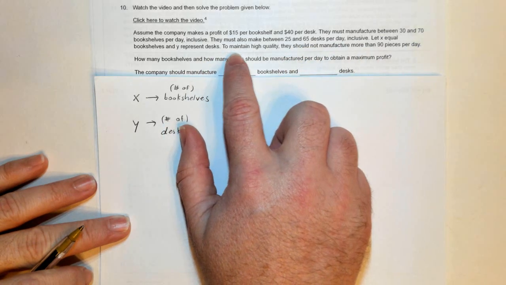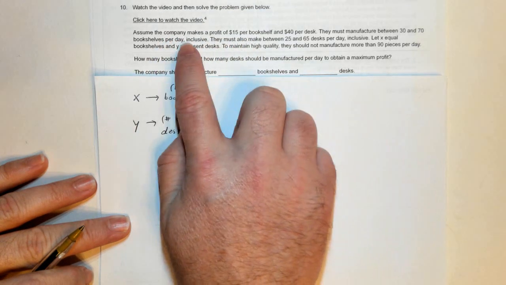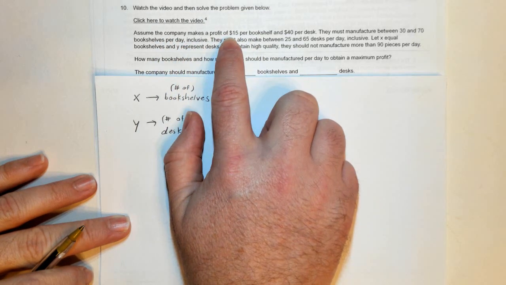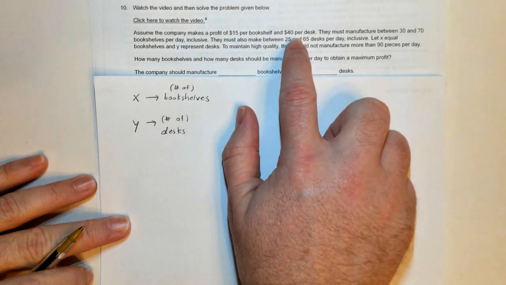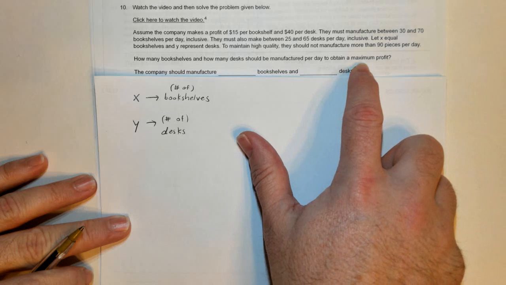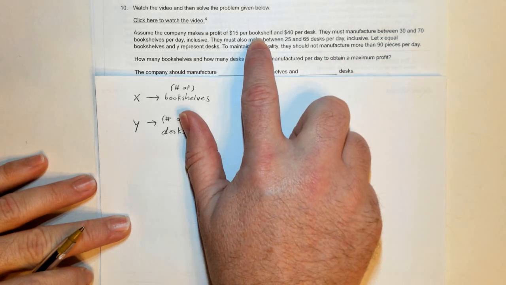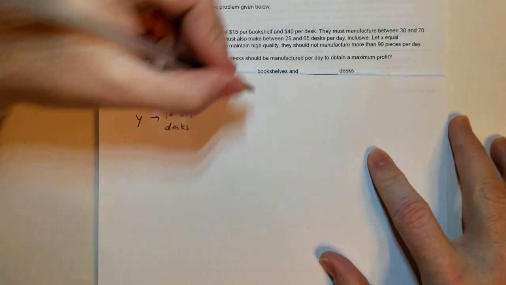Now, this first sentence, they make a profit of $15 per bookshelf, $40 per desk. We want to maximize profit. So we want this thing to be the largest. That's going to be our objective function. So, objective function.